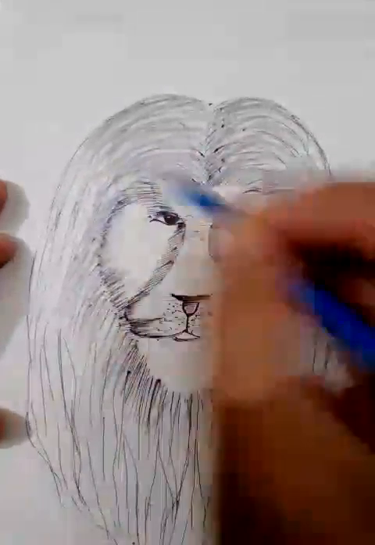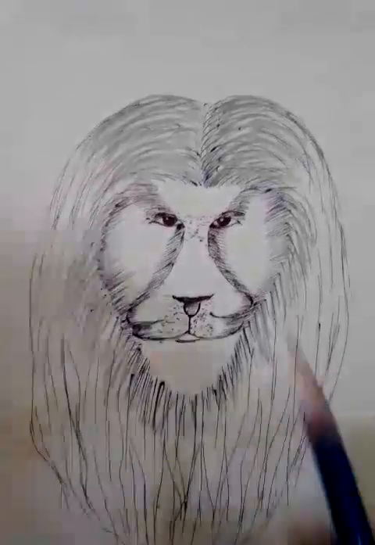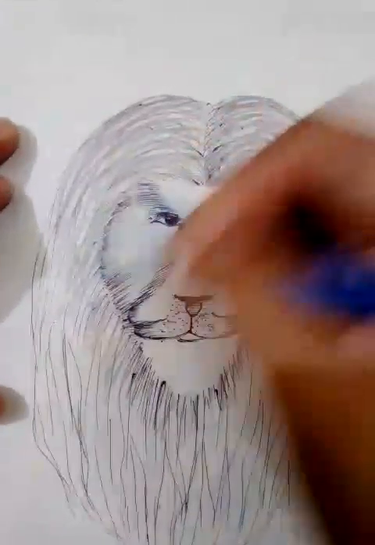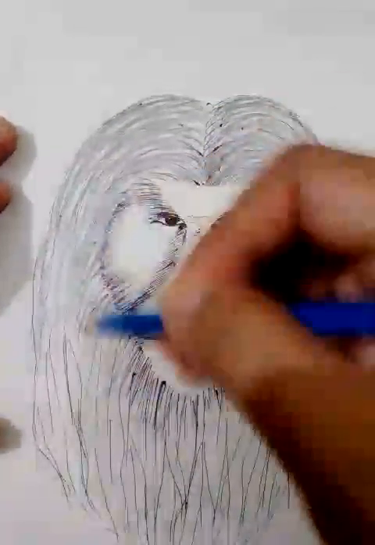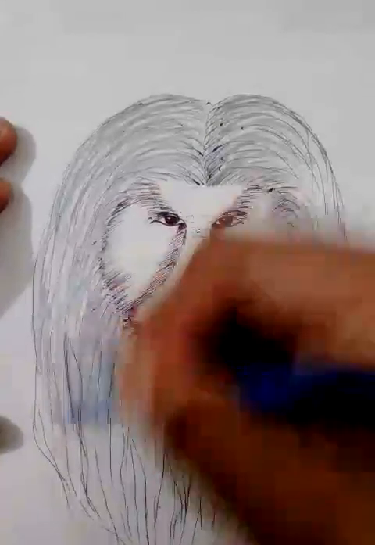See, for the hair, we need lots of strokes like this. Let's put lots of strokes here to the side of the face.